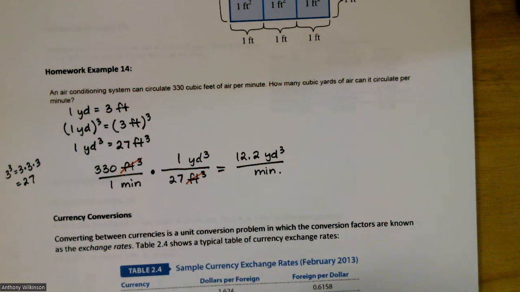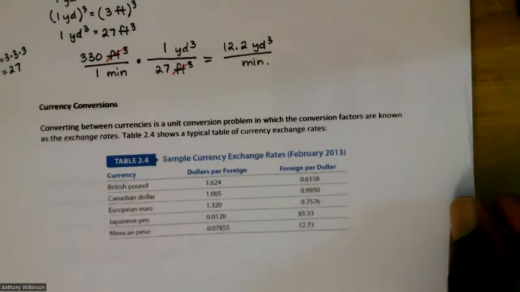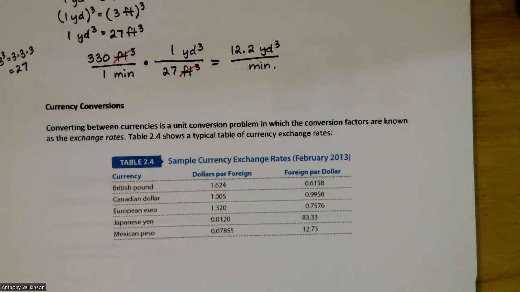All right, currency conversions is the next thing we'll look at here. Converting between currencies is a unit conversion problem in which the conversion factors are known as the exchange rates. And in this table that you see down here, it shows a typical table of currency exchange rates.